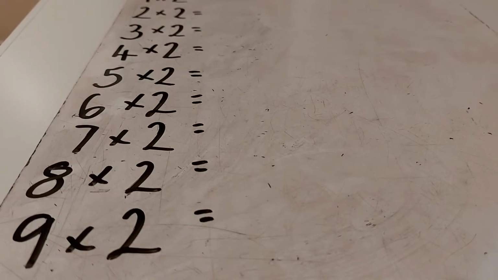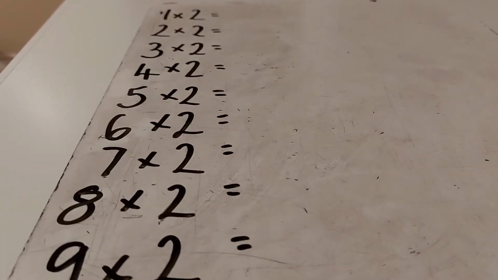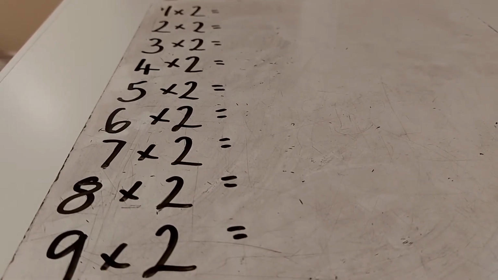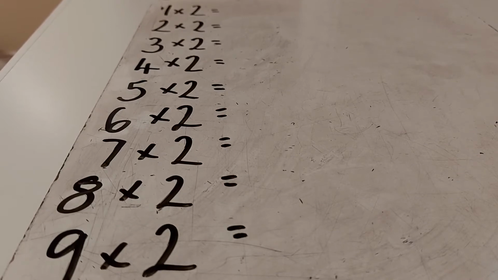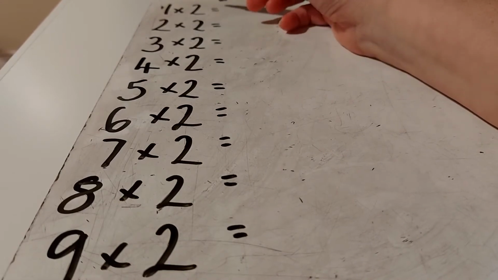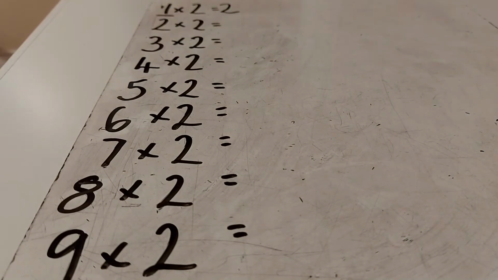Okay? Now today, we're going to be looking at a different strategy. And we're going to be looking at how doubling can help us with our calculations. So first of all, I have written out the 2 times table. Okay? Have a think about how you might use your doubling skills for this. Well, the answer to one lot of 2 is 2. So all you do is you double the number 1 there.